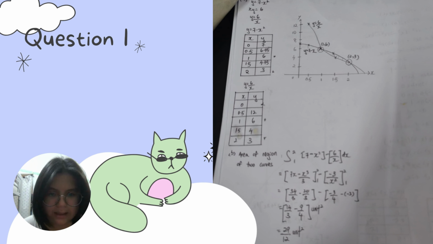So I plot the graph with x-axis values 0, 0.5, 1, 1.5, and 2.